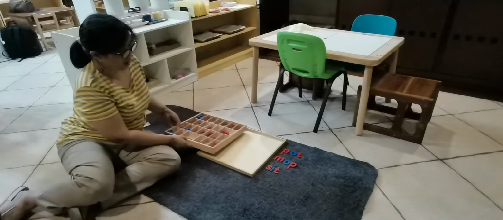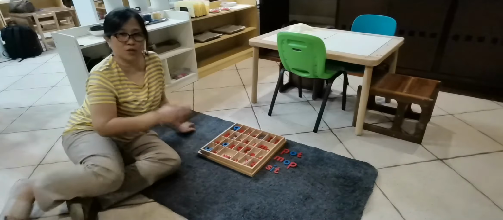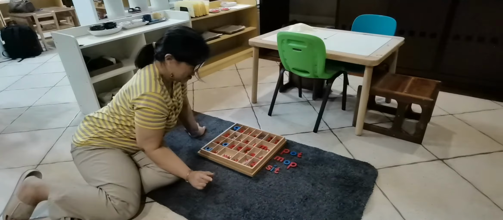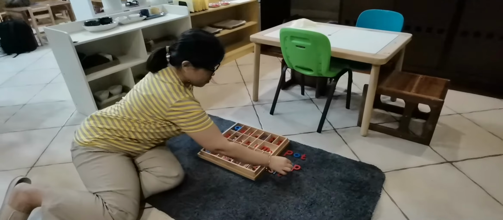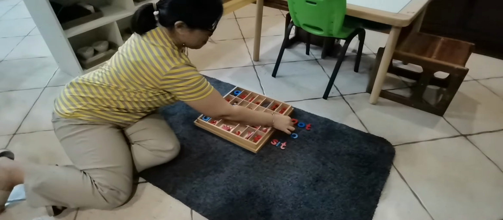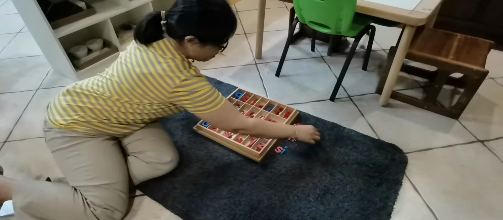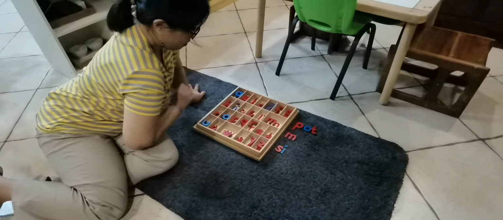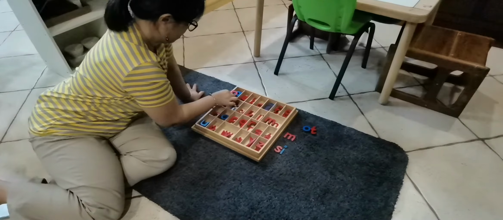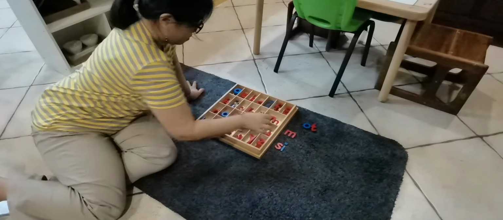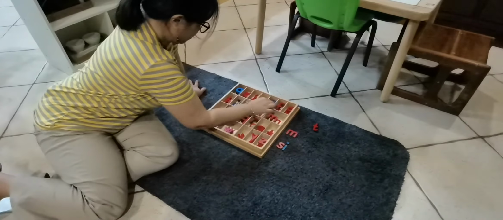And so, again, classic to the cycle of Montessori. We show the child how to put the letters away, and this is how we do it. We show the child how to put the same letters together. Okay, let's put it back. It's a blue letter.